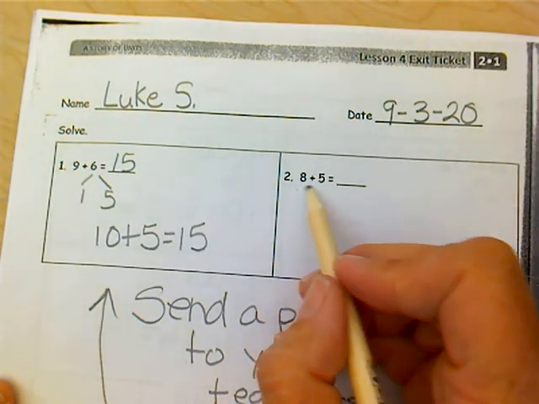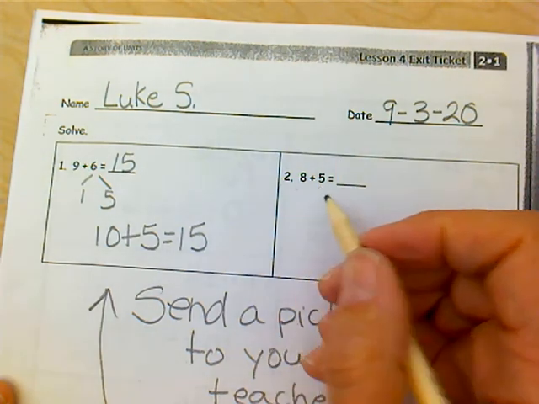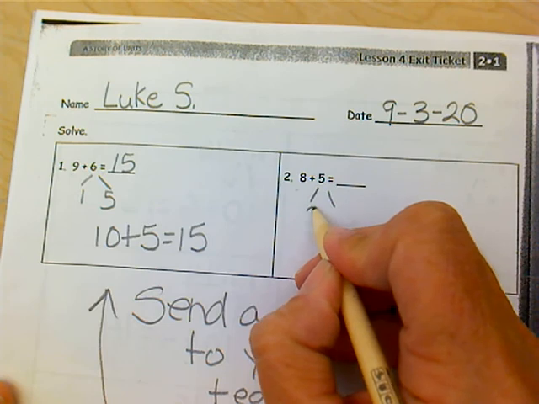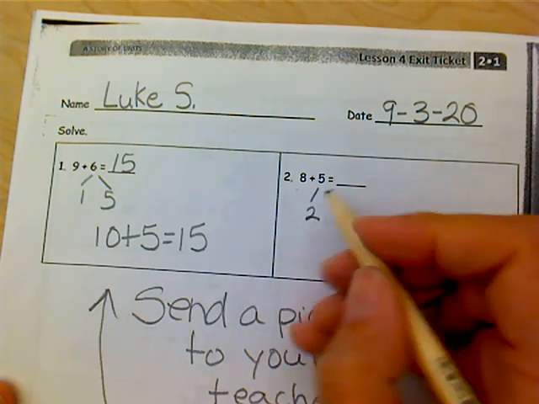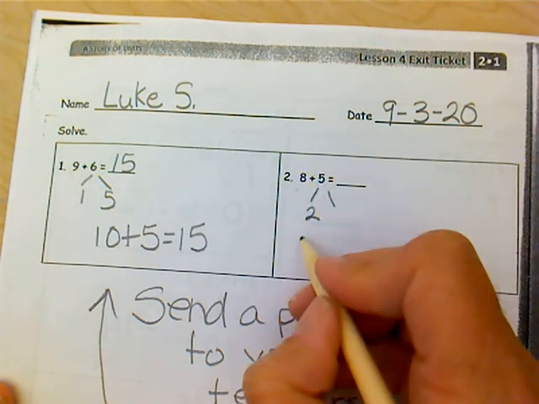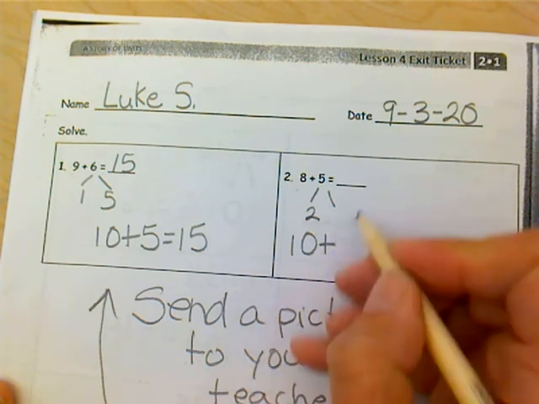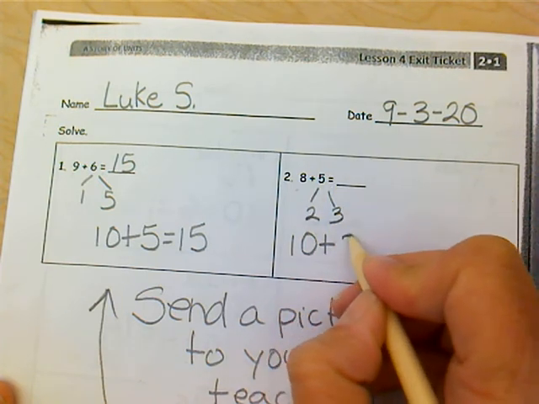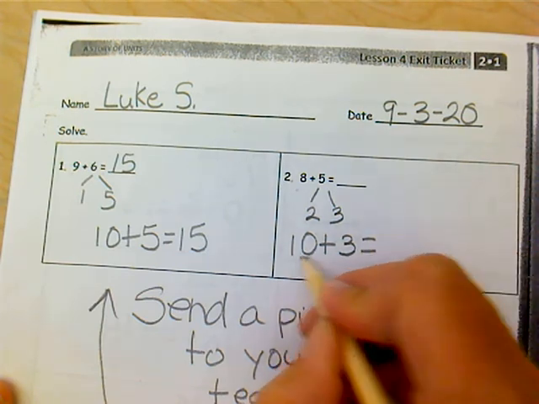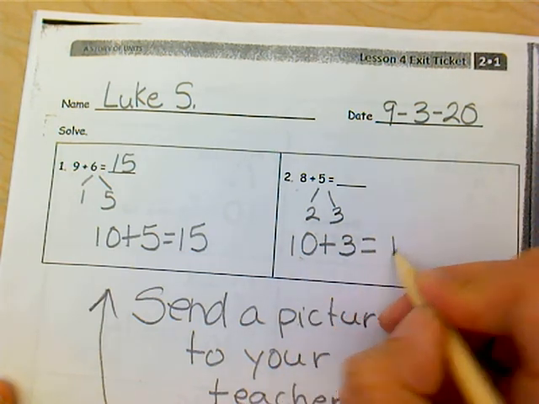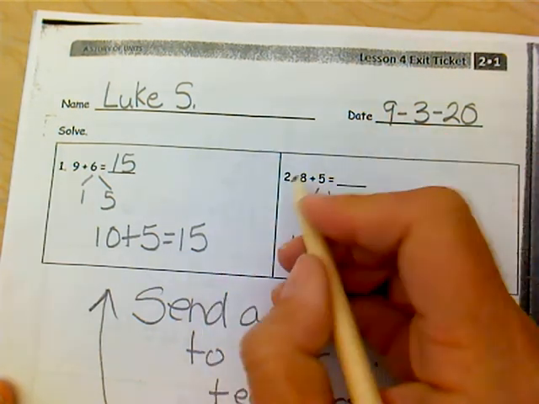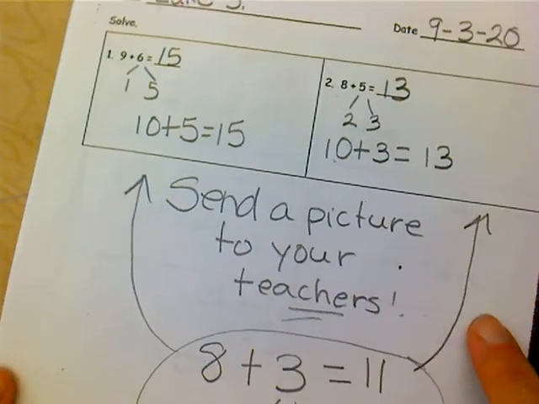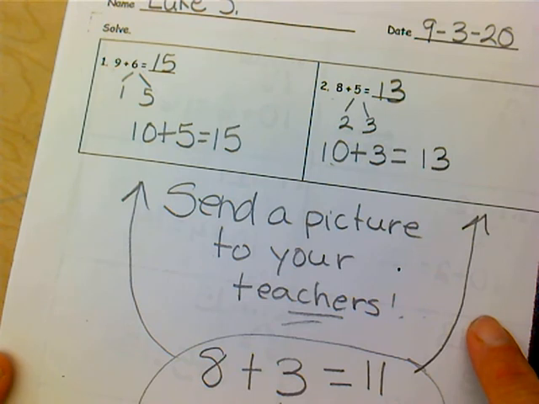So let's take a look at 8 plus 5. Well, I know that it takes 2 more to make 10. 2 plus 8 is 10. How much didn't I use? Well, 2 plus 3 is 5, so I had 3 more. 10 plus 3 is 13. Therefore, 8 plus 5 is 13. So remember to take a picture of that and send that to your teacher.